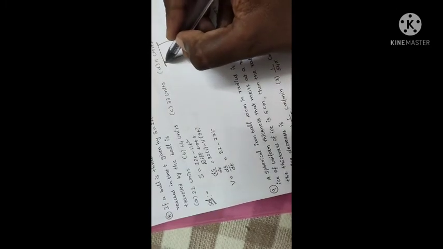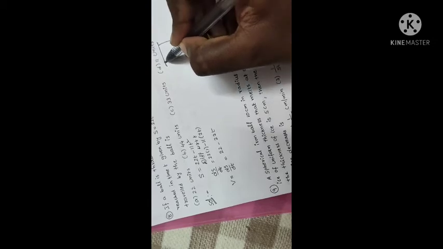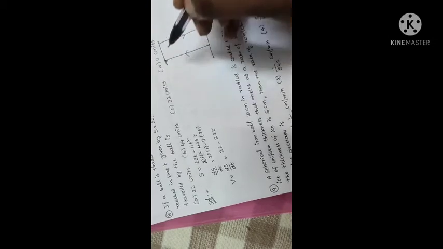Okay. dS by dt is nothing but velocity, because it is the rate of change of displacement or distance. But if the ball reaches the maximum height, in this particular position, velocity becomes 0. Okay. For example, this is P, this is Q. At Q, because this is the maximum height, the velocity becomes 0. That is 22 minus 22t equals 0. Now here what will we get? T value 1 we will get.